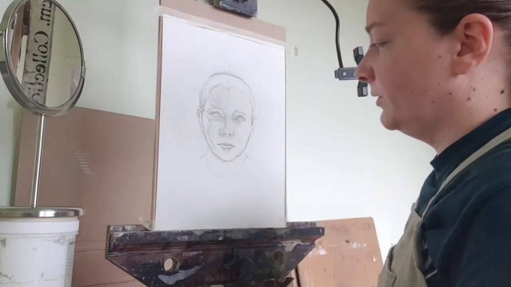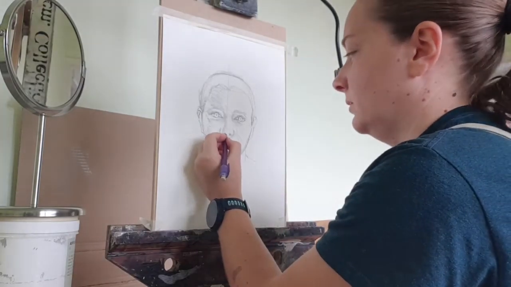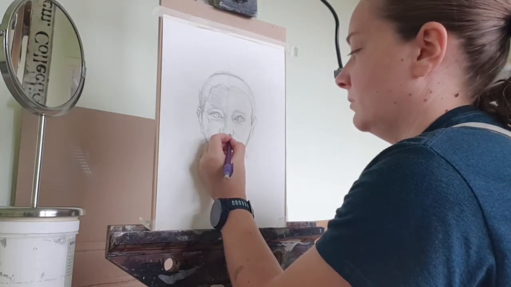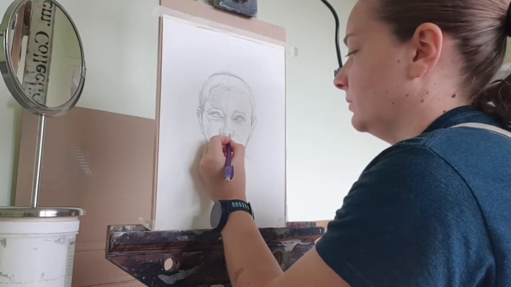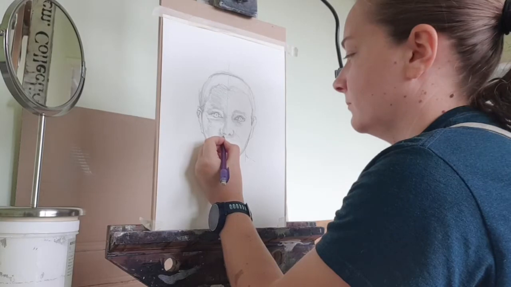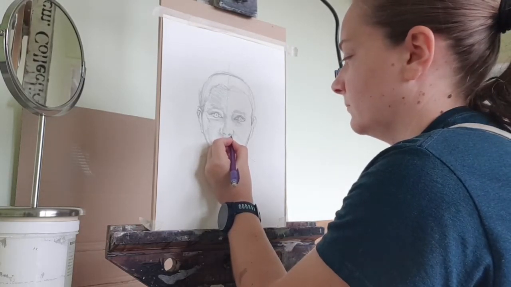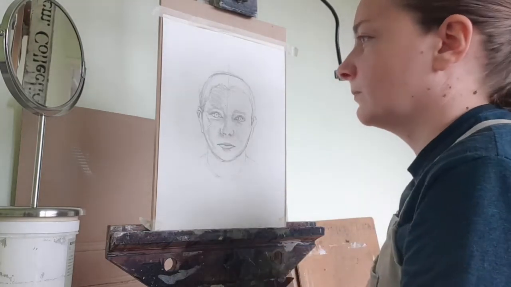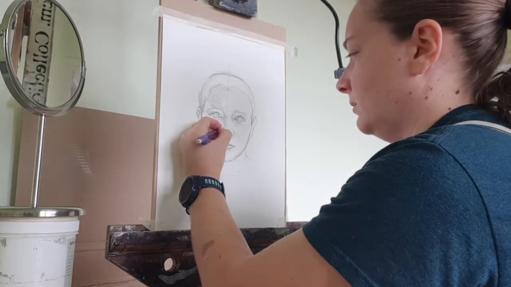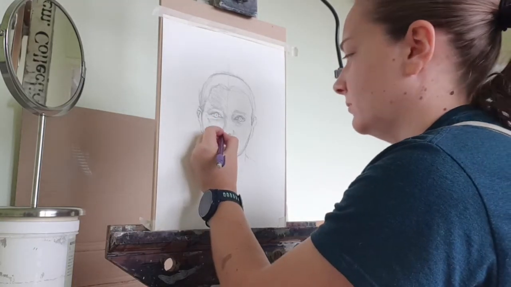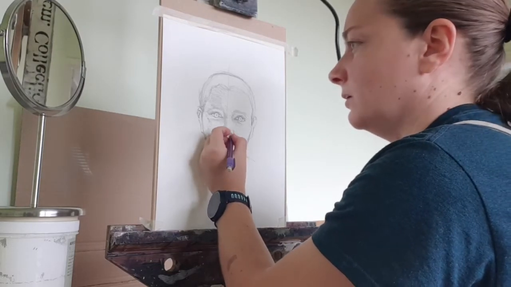You see how I've done my nose, so I've just looked at the edges of the nose, and then I've just done the shape of the nostrils, and then the rest will join. And then just using the light and darks, just looking at where it needs to go darker.